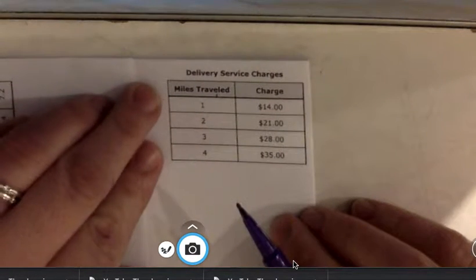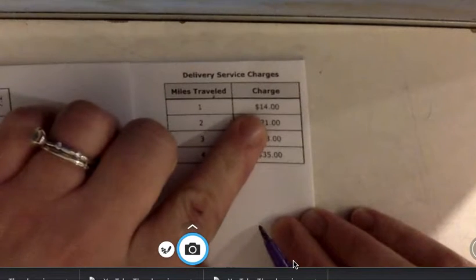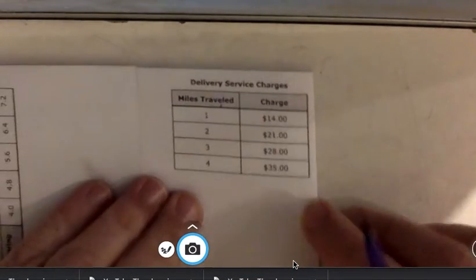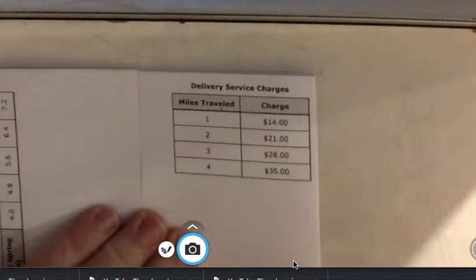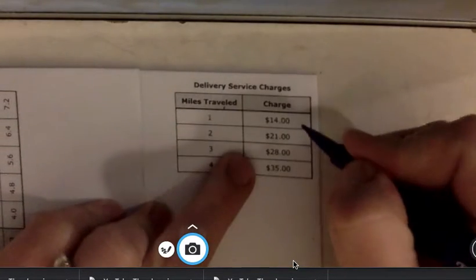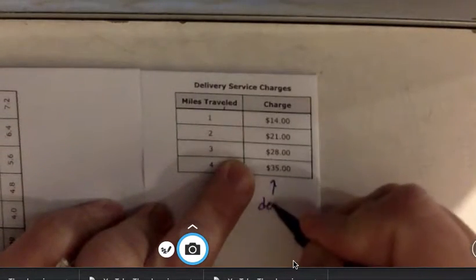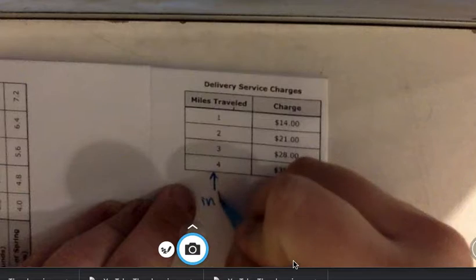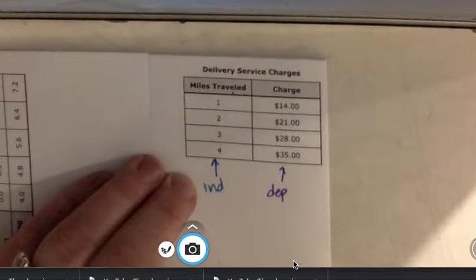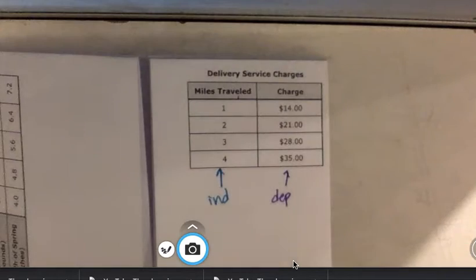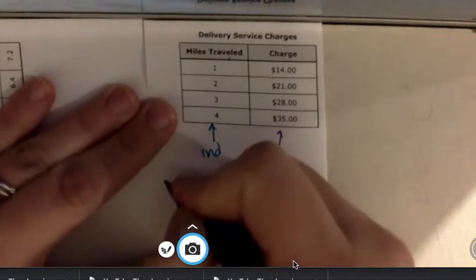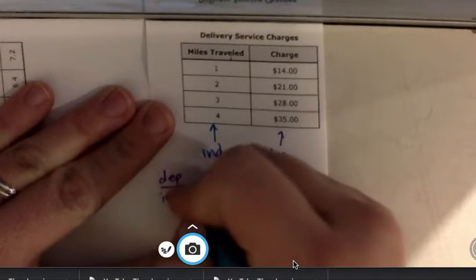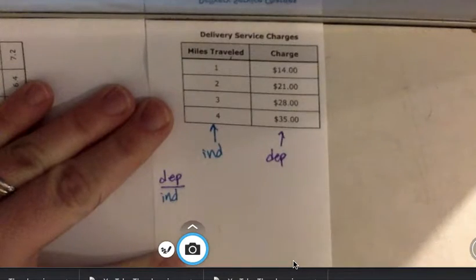If we look at this and say, do miles traveled depend on the charge, or does the charge depend on the miles traveled? And hopefully, you're saying that the charge depends on the miles traveled. And if that's the case, that means that this here is our dependent variable, whereas this here is our independent variable. So charge depends on miles traveled. And so when we're looking at our slope, we're going to say our dependent variable over our independent variable. We're looking at a ratio between these two values, whatever they end up being.